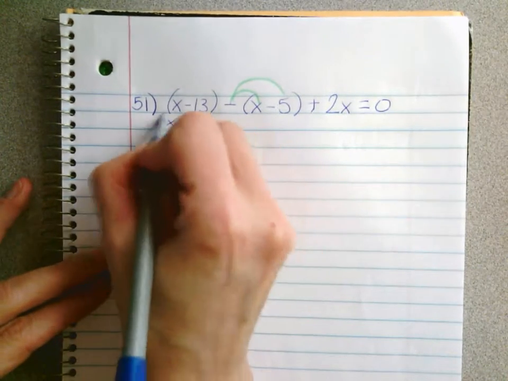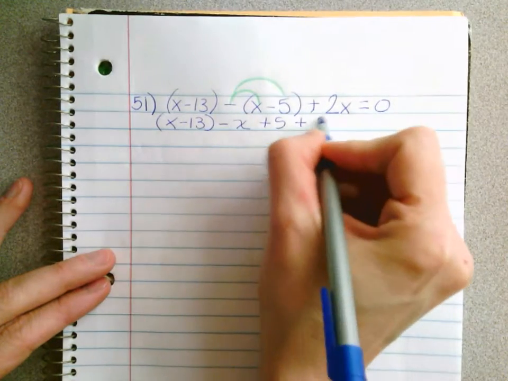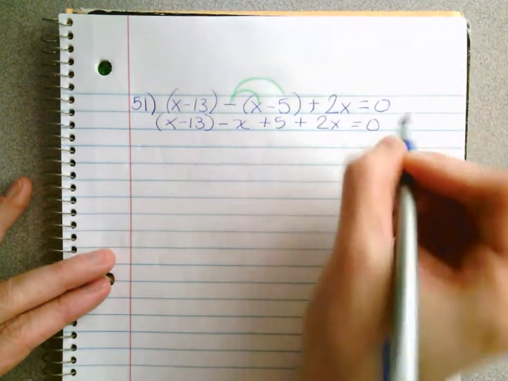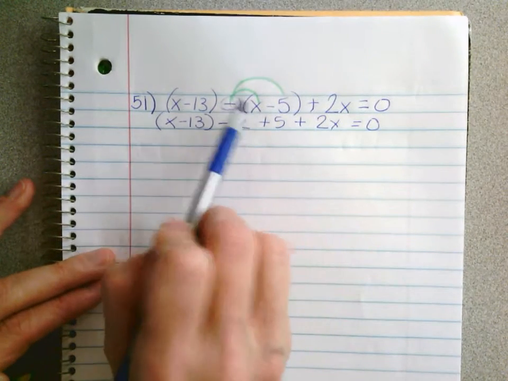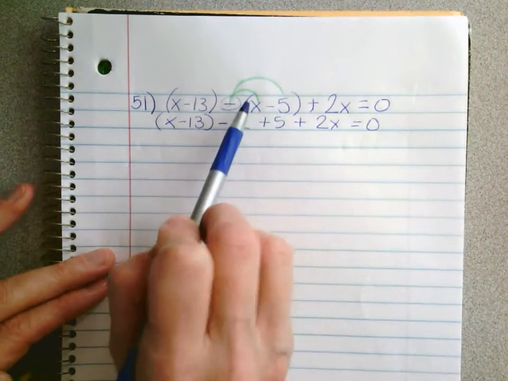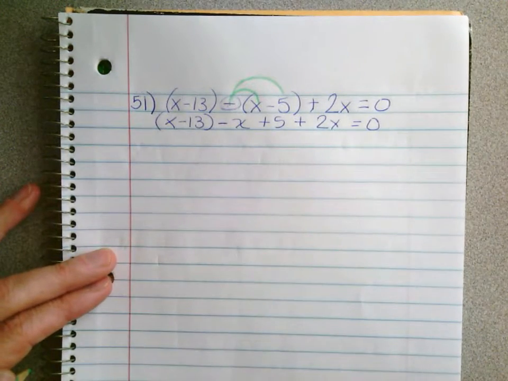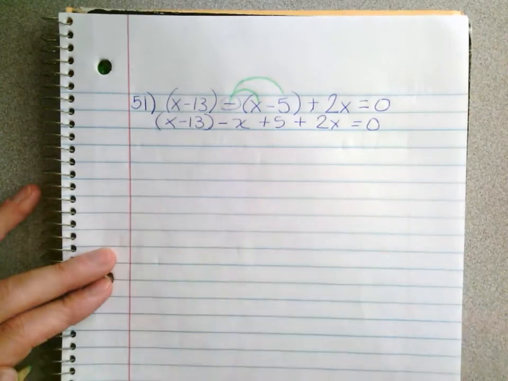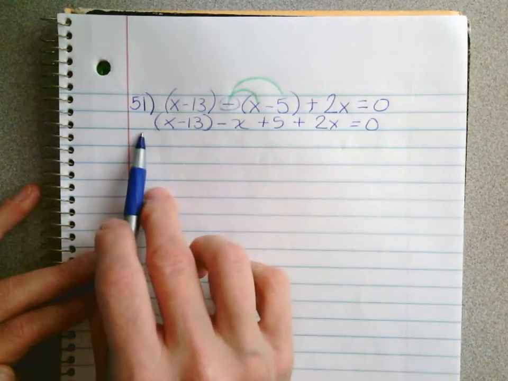X minus 13 minus x plus 5 plus 2x. Okay, this thing here, this subtraction means you're subtracting x and you're subtracting negative 5 because these items are both within the parentheses. At this point, though, these parentheses serve no real purpose here, so you can just start combining stuff.